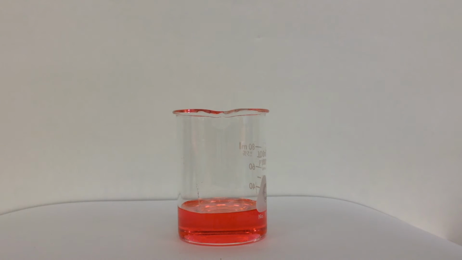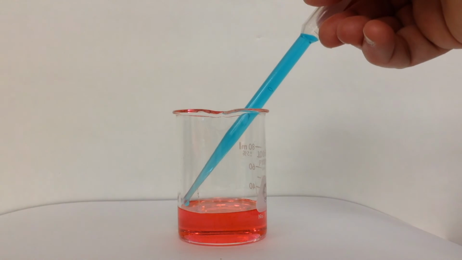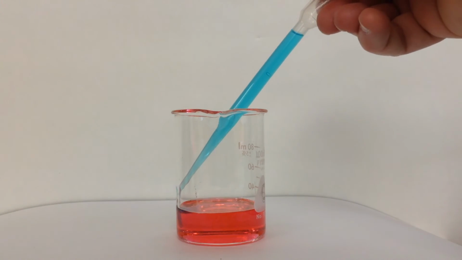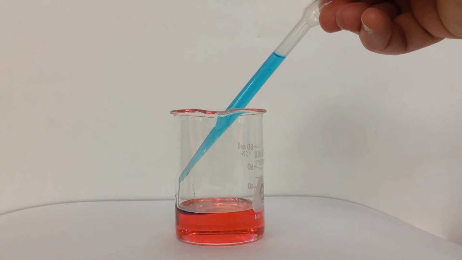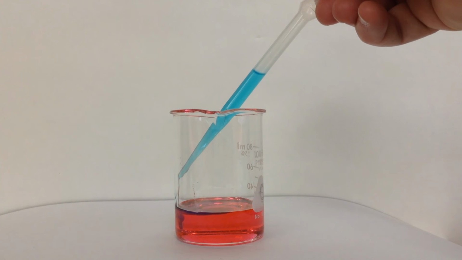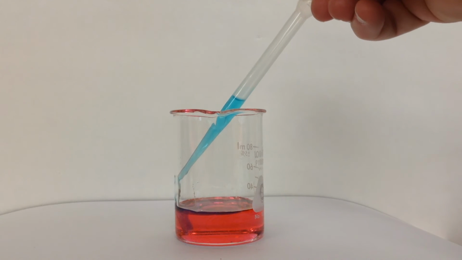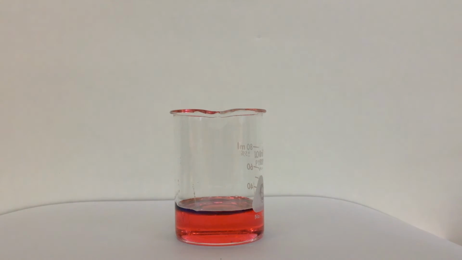And finally, we're going to start with our heavy things on the bottom and see what we can do with that. We've got our saturated sugar solution at the bottom, and we'll just gently add our salt solution. This might work better in, say, a test tube.